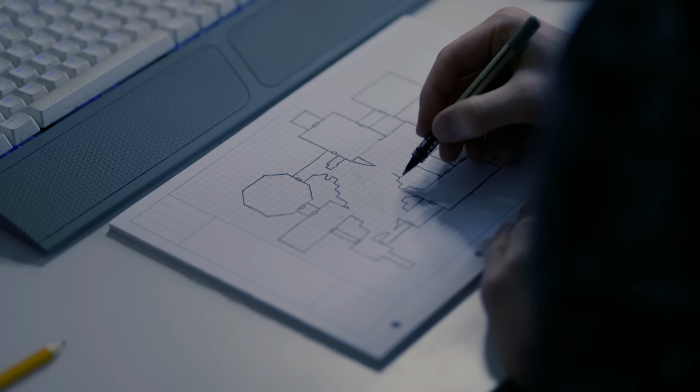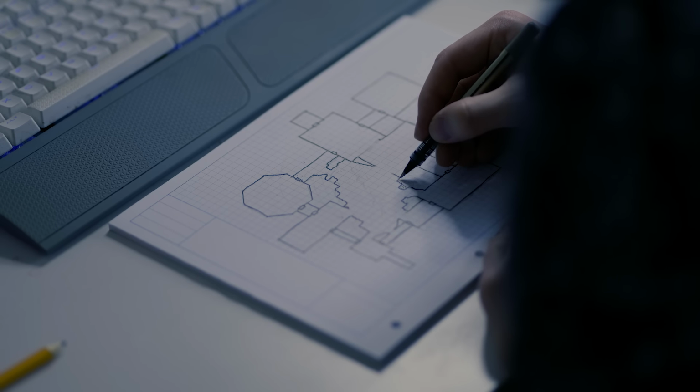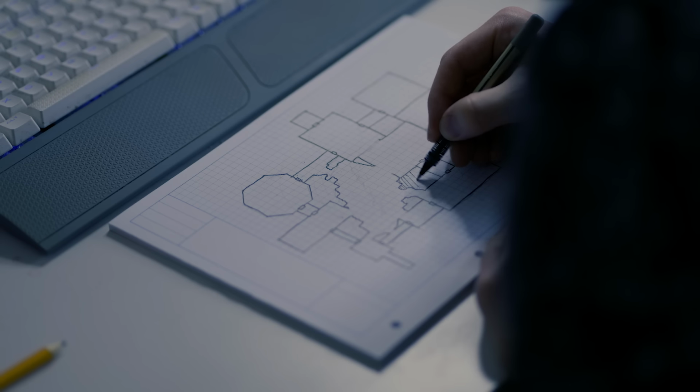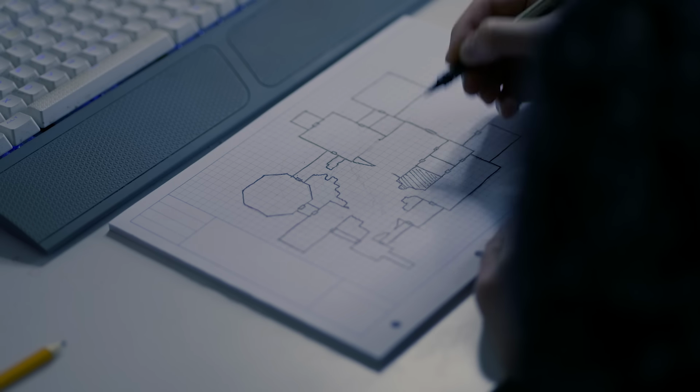Alright, let's get back to the dungeon. Now I'm going to fill in the black areas, the areas where you can't access because they're not rooms, so that when I look at this, it's more obvious which parts are rooms and which parts aren't.